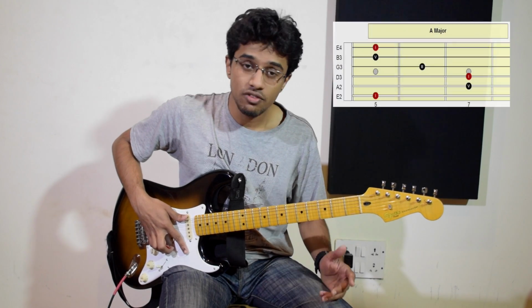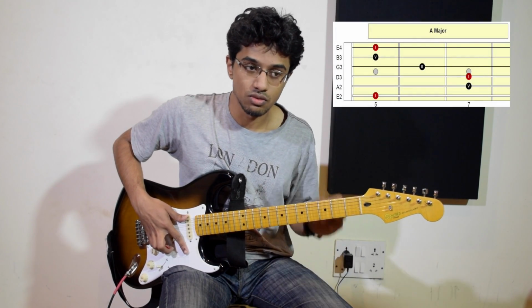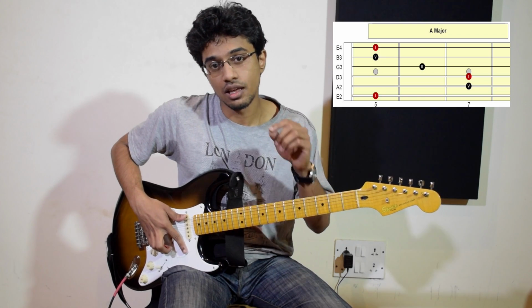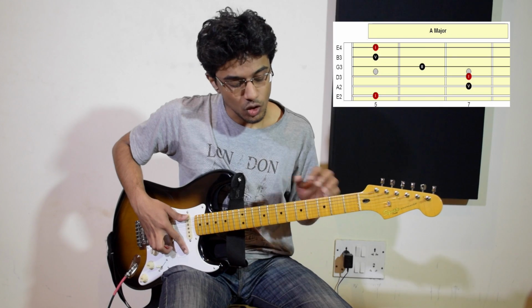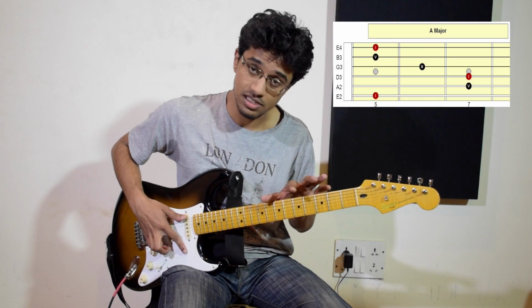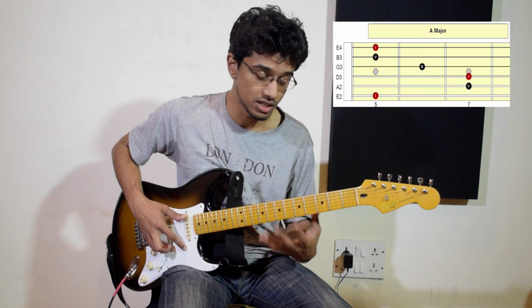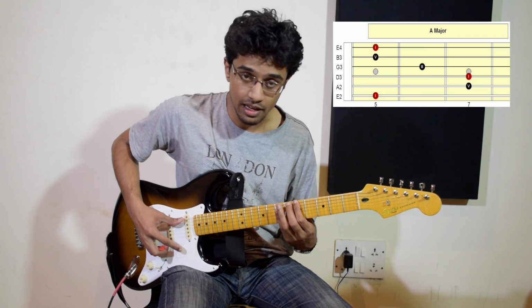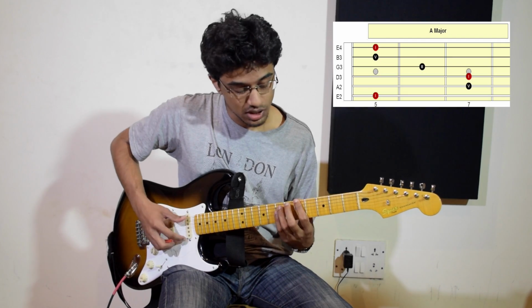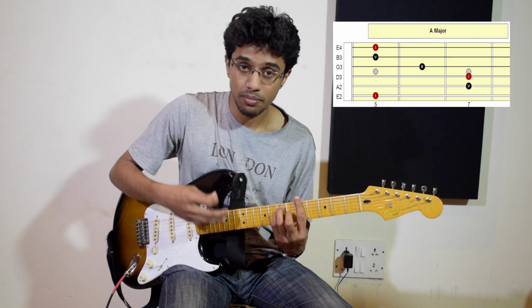In order to construct a chord, let's take for example a simple chord like A major. The chord formula for an A major chord is the first root note, the major third interval, and the perfect fifth interval. Using this interval map from the root position on the sixth string, I have A here, which is the first, and the usual position of A major is played like this.